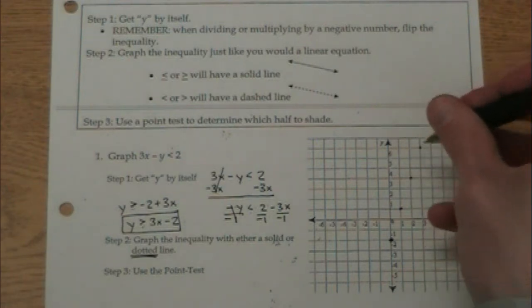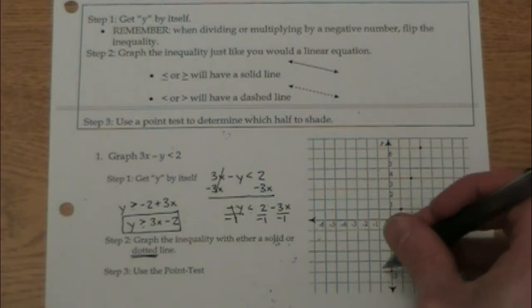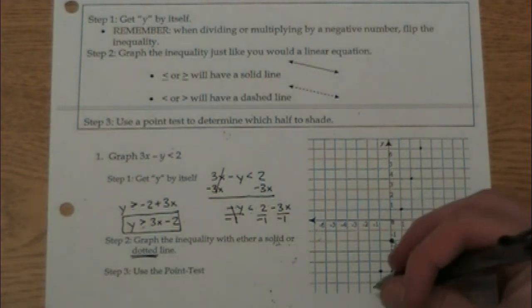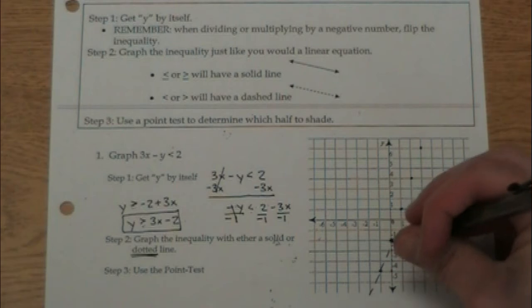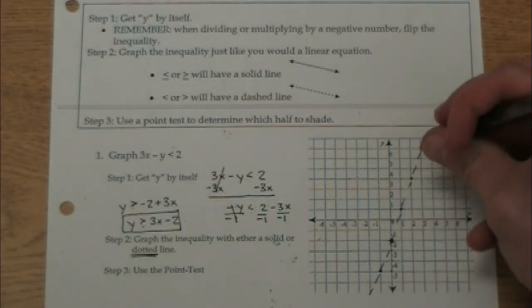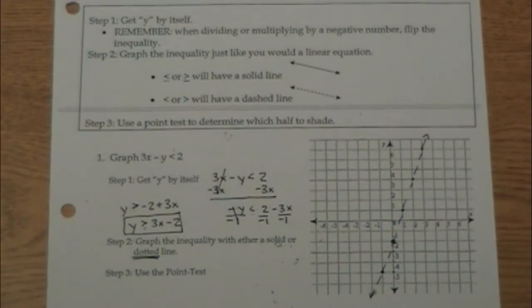Now remember, you can also go backwards, so when I go up, I will now go down 3, left 1. As you can see, it's a consistent little pattern on your graph. Make a dotted or dashed line, that doesn't matter, kind of like what we did earlier in the year. Make a dashed line. And now we're off to the point test.